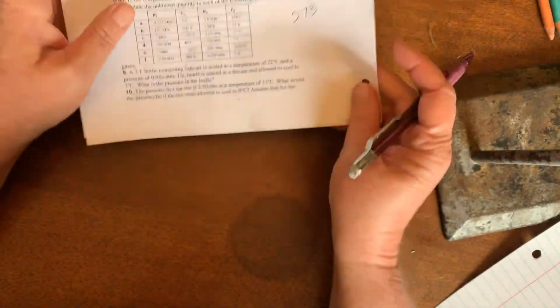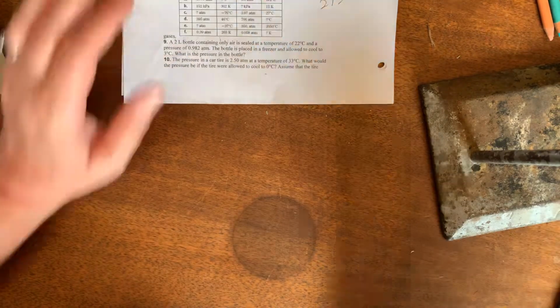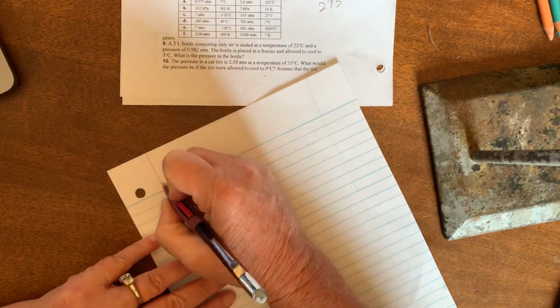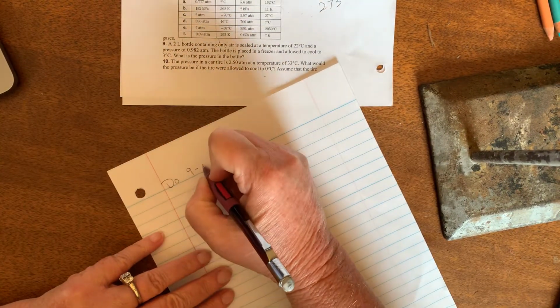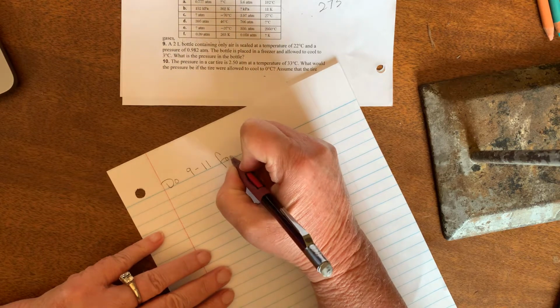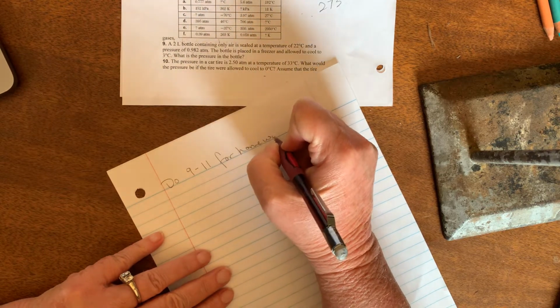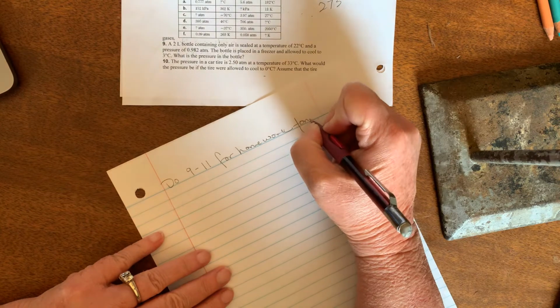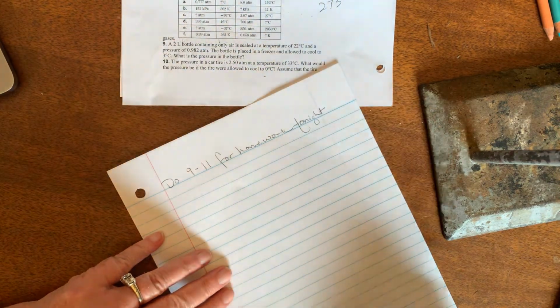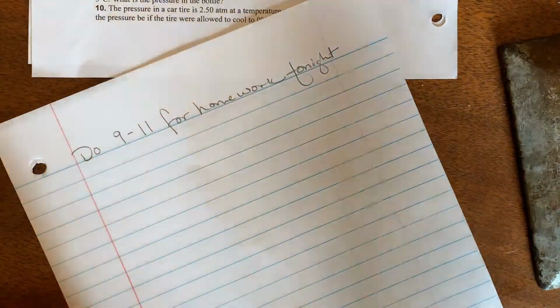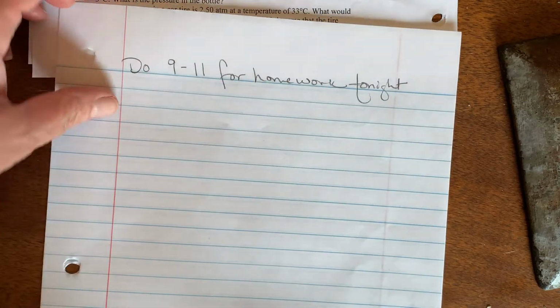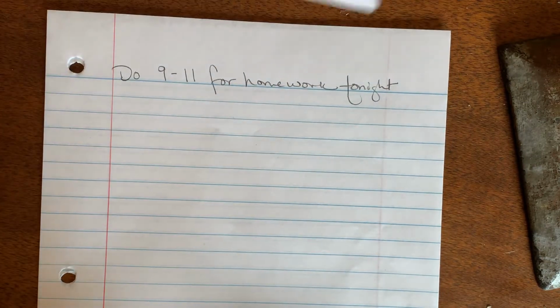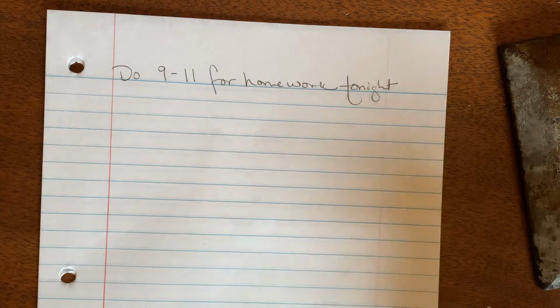So that will be your homework, is to do 9 through 11 for homework tonight if you can. Let me zoom that in a bit and straighten it out. There we go. So that's not so bad considering we're going to do 9 right now together.